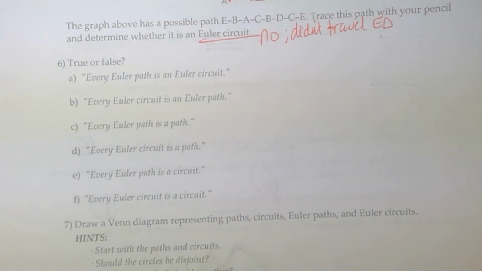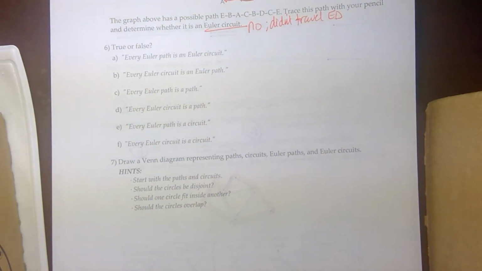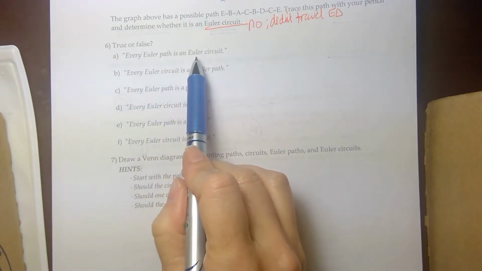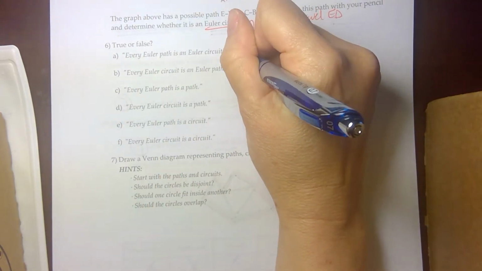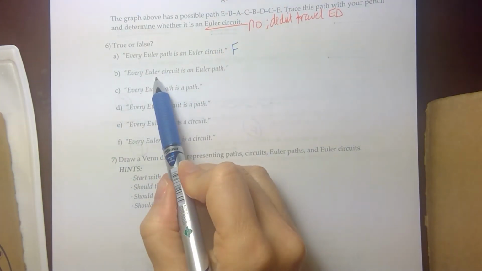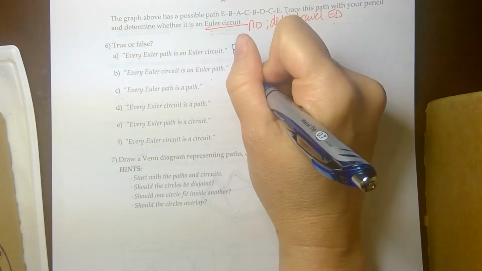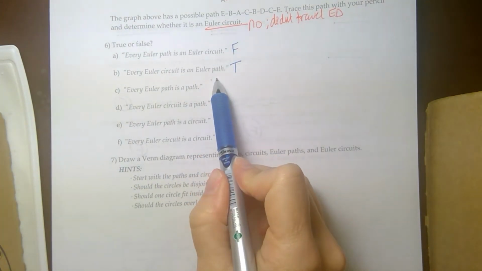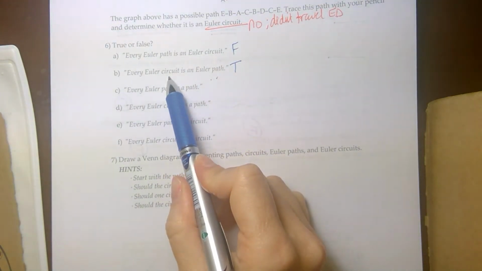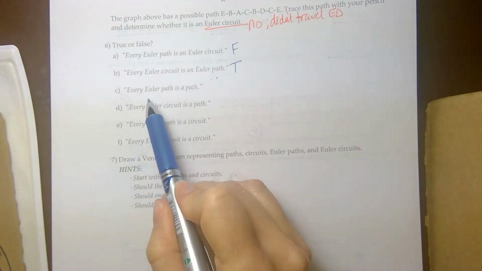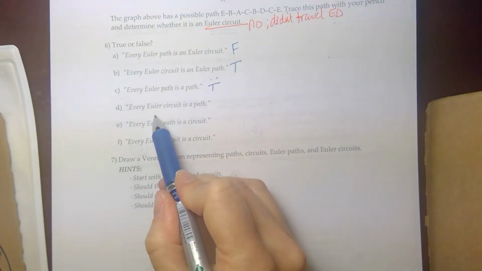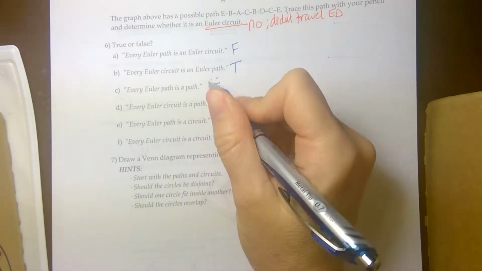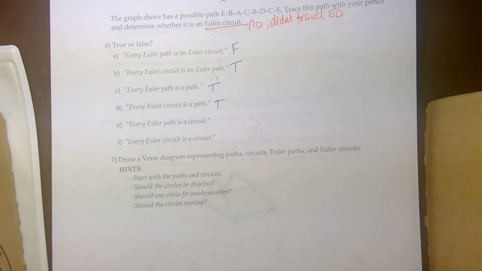So let's think about how paths and circuits, our definitions, fit together, and then we're going to draw that Venn diagram that represents them. Every Euler path is an Euler circuit. Well, no, because every path doesn't have to start and stop at the same place. Every Euler circuit is an Euler path. Well, that's true, yes, because it has to first be a path that starts and stops at the same place to be a circuit. Every Euler path is a general path. True. Every Euler circuit is a general path. True, because that just gets more specific.